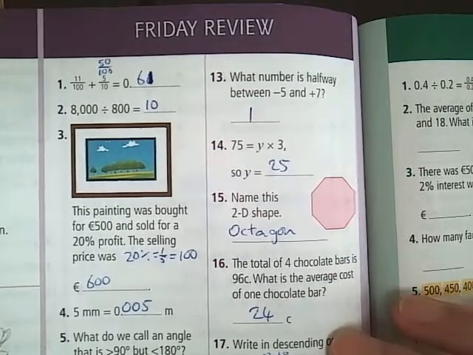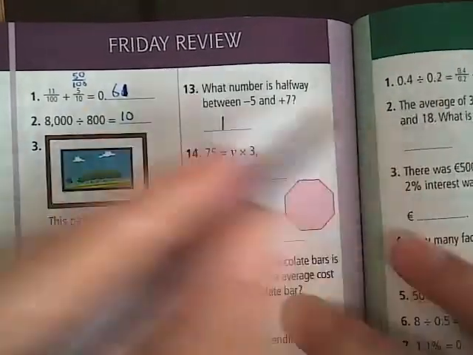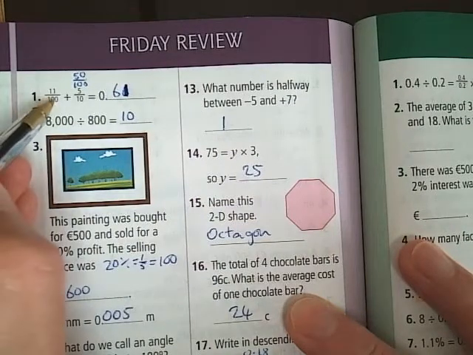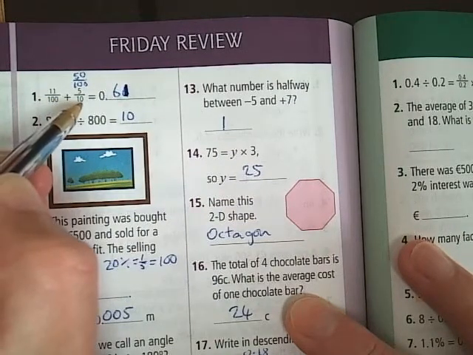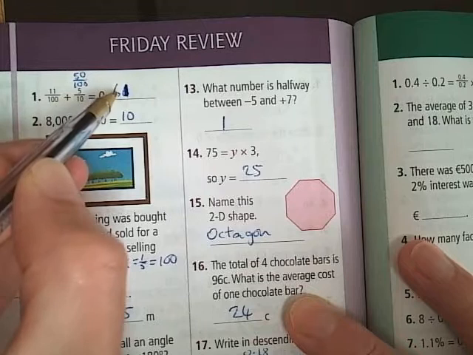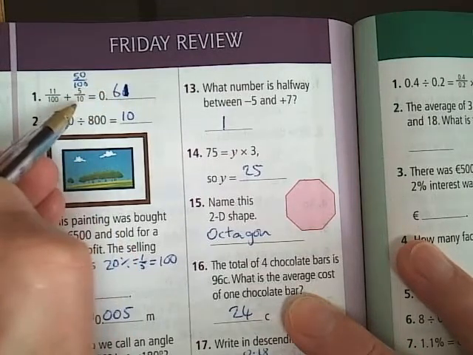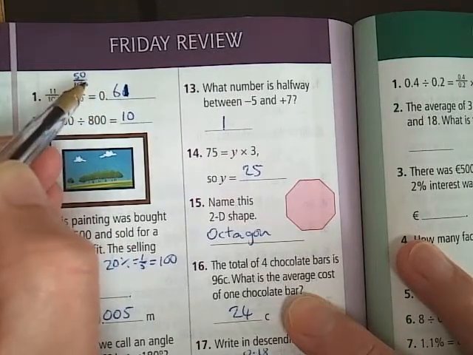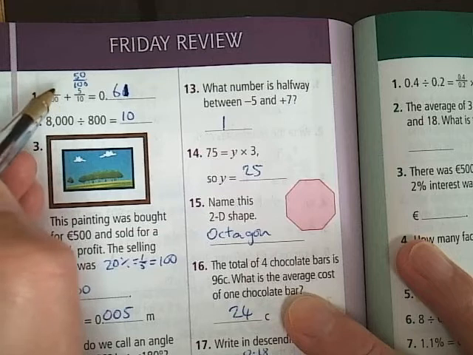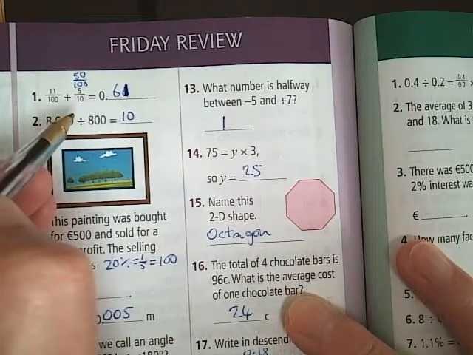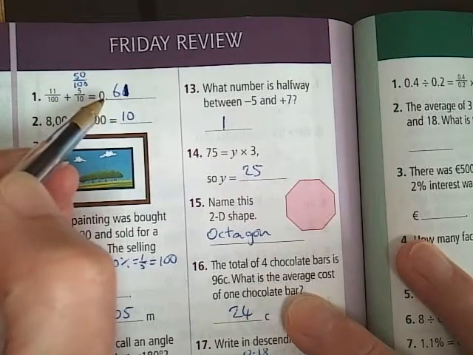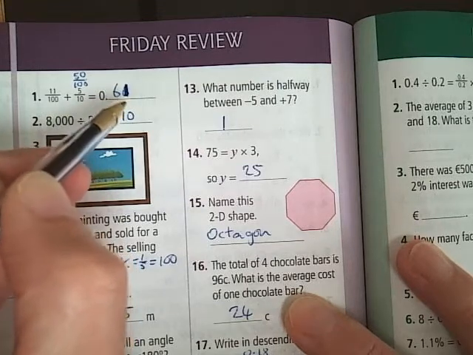Okay, now we're doing the Friday review for week 29. Question 1. 11 over 100 plus 5 over 10 equals what? I kind of messed this myself here. 5 over 10 is 50 over 100. So you're adding 50 to 11. Your answer is 61 over 100, but you have to write that as a decimal, so 0.61.